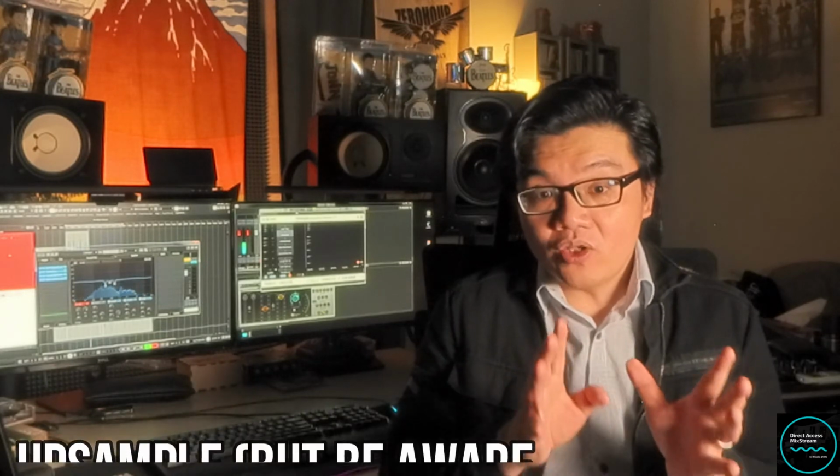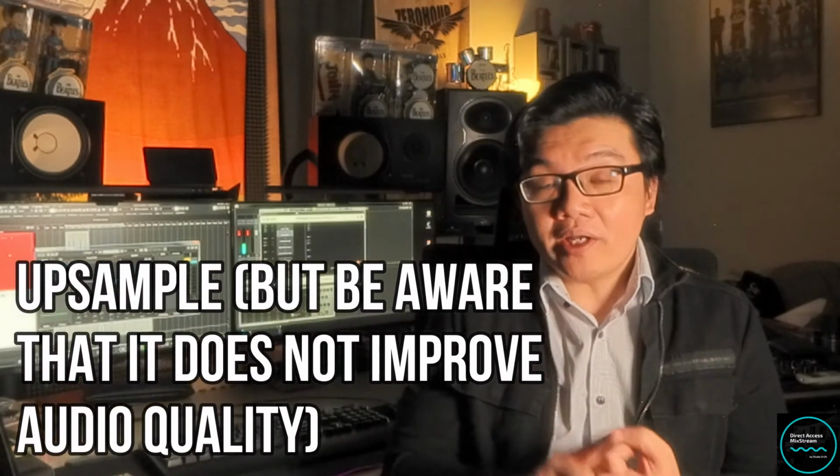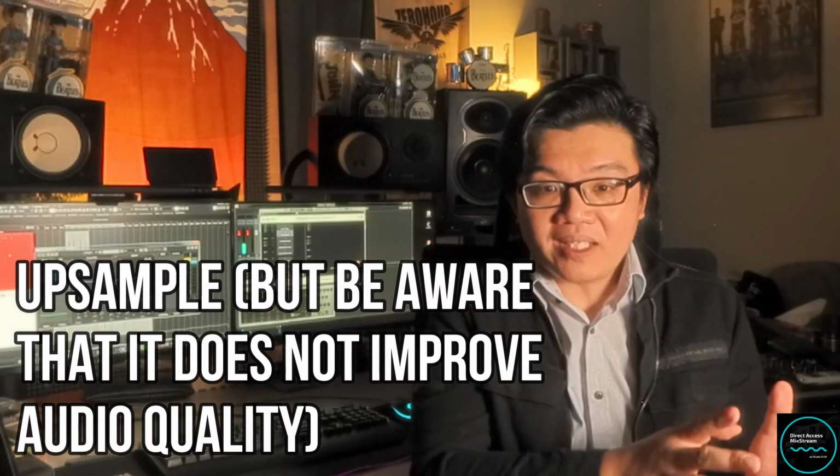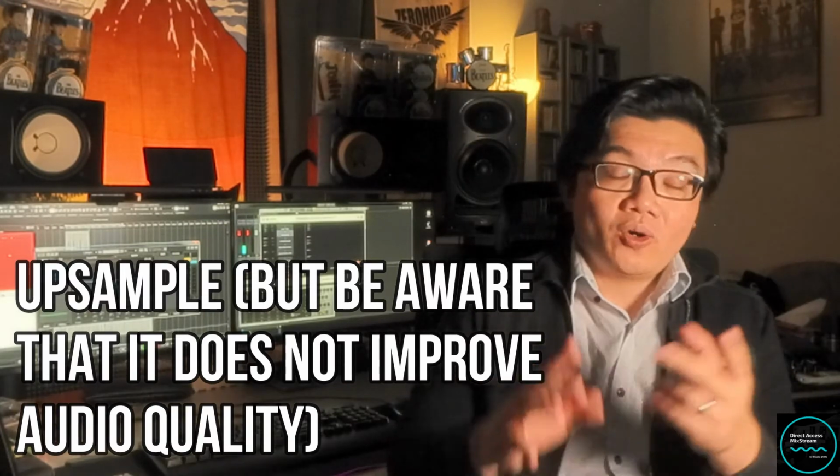In this situation, what I would do is upsample the music tracks to 24-bit 48 kHz. Now be aware that when you do so, it does not improve the quality. If you upsample something, it doesn't improve the quality. The only thing that increases is the file size, but that is a downside that you have to live with.